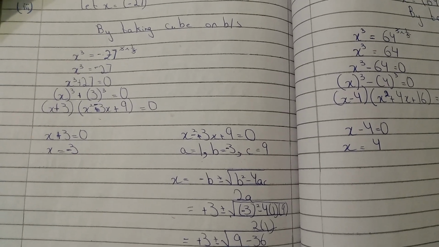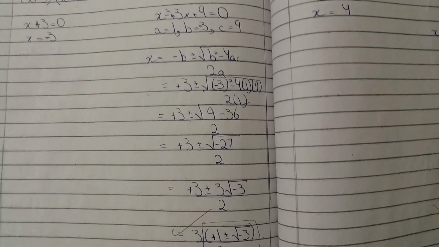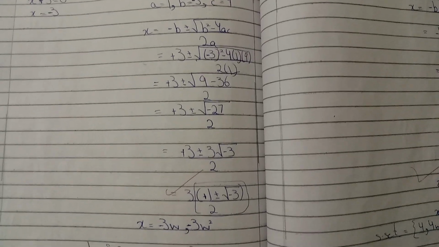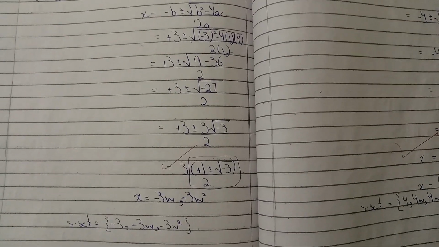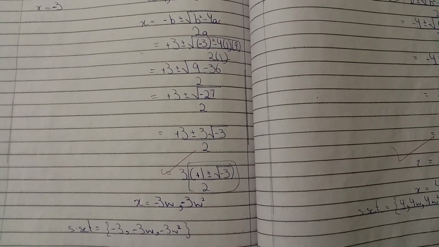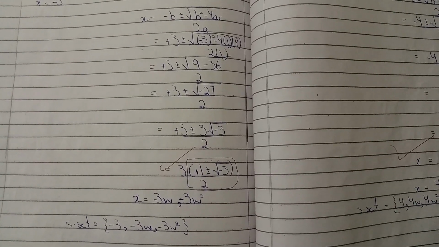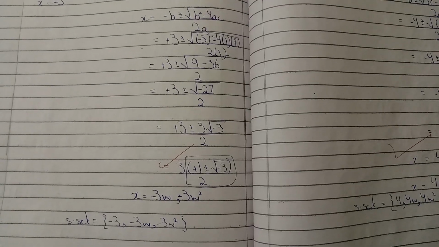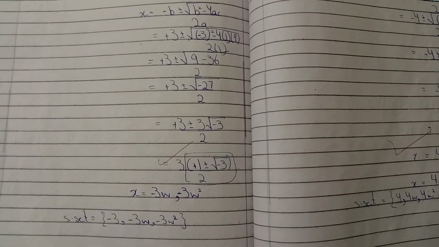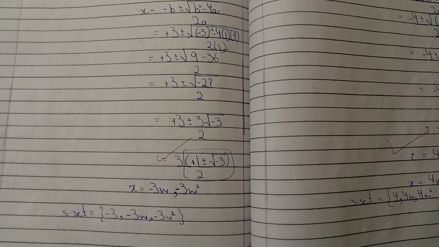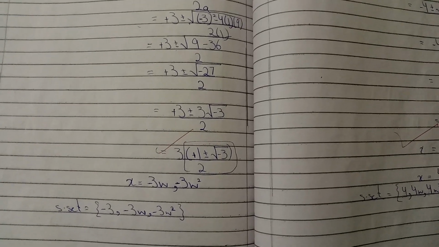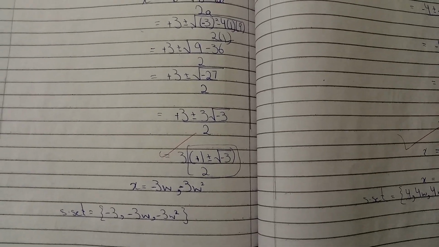By using the quadratic formula, at the end we take 3 common. The remaining values are 1 plus minus square root minus 3 over 2. Again, at the start we don't have the minus sign, so it will be minus omega and minus omega square. So 3 is common, that's why it will be written as minus 3 omega and minus 3 omega square. So our required cube roots are minus 3, minus 3 omega and minus 3 omega square.